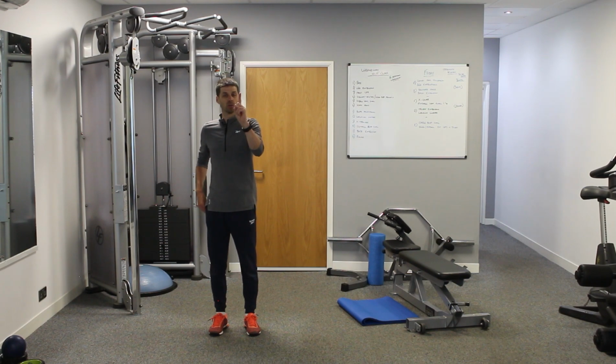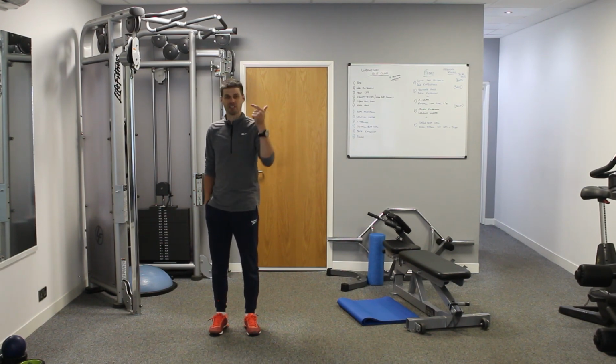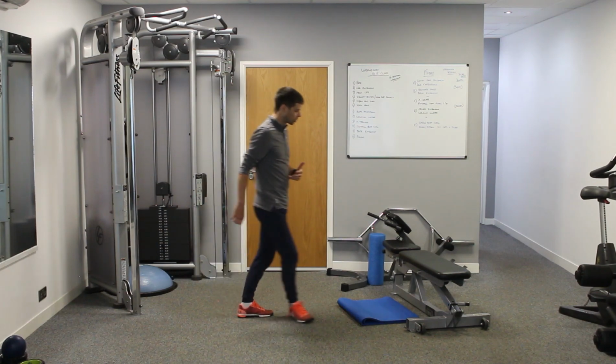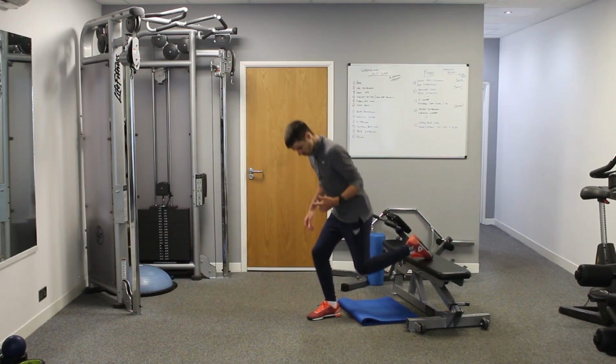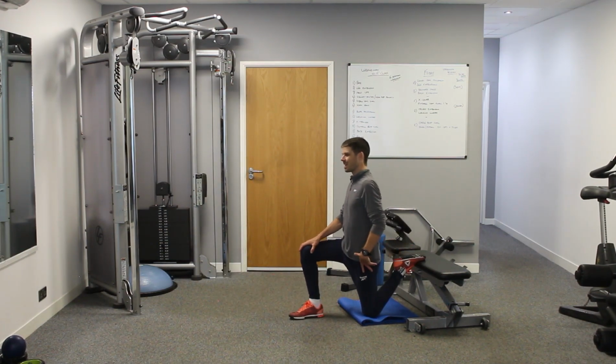There is one muscle of the quads, which is the rectus femoris, but vastus lateralis, vastus intermedialis, and vastus medialis don't cross the hip. So when we go into a stretch like so, this is always known as a rectus femoris stretch.